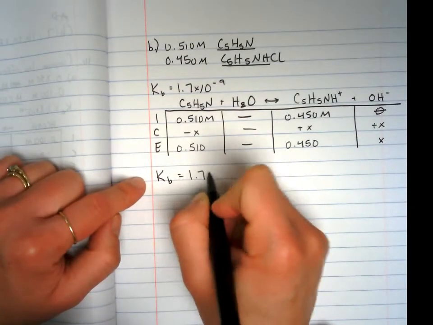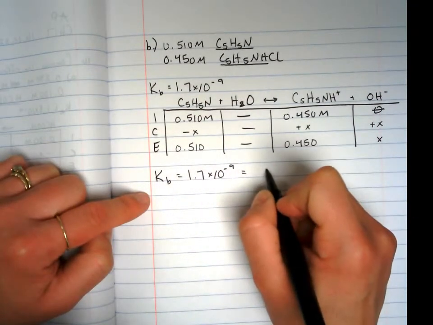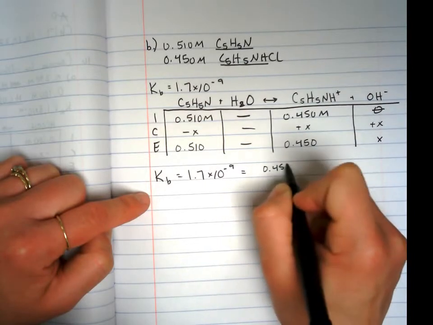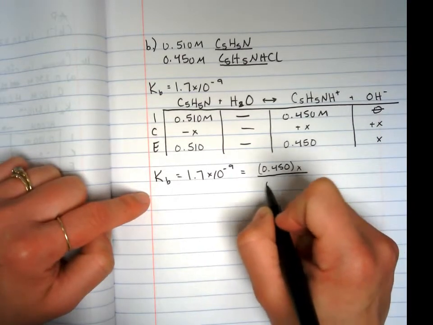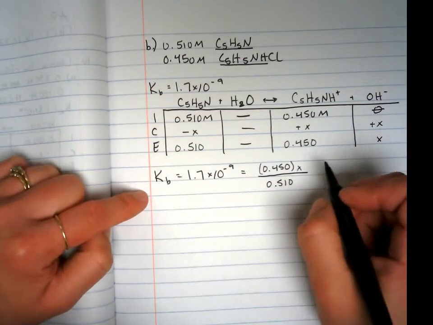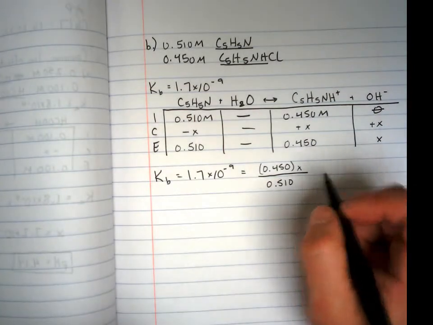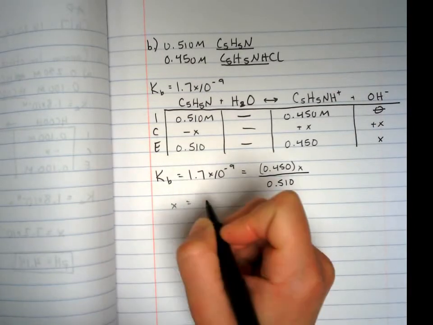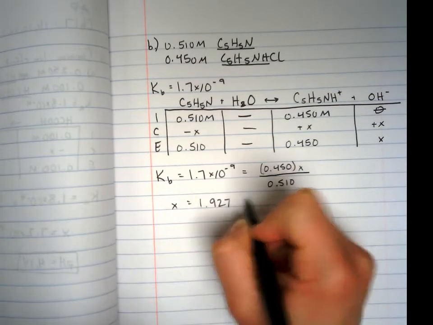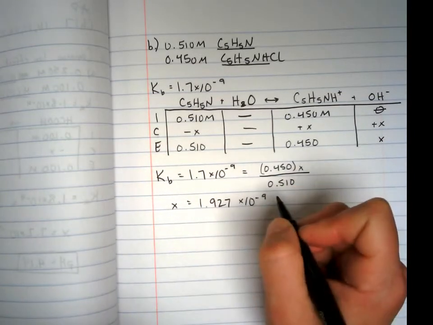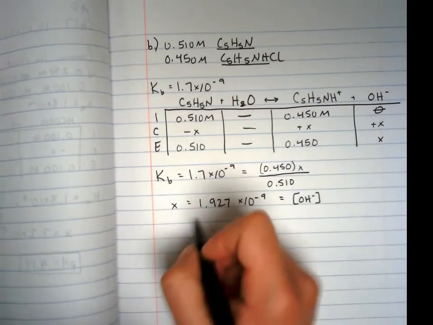And then we solve for X, so Kb through the Kb. I think the most complicated thing about this problem is realizing that it's a base and that you need to solve for OH and find the Kb. It's exactly the same thing, it's just a little bit different. So when I rearrange here to solve for X, I get X is equal to 1.927 times 10 to the negative 9. And I know this is equivalent to my concentration of OH.